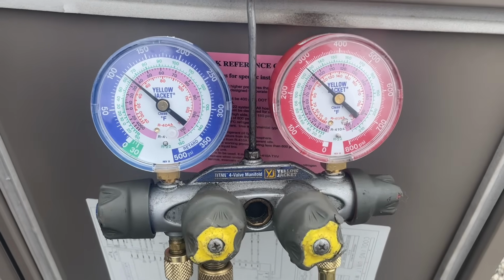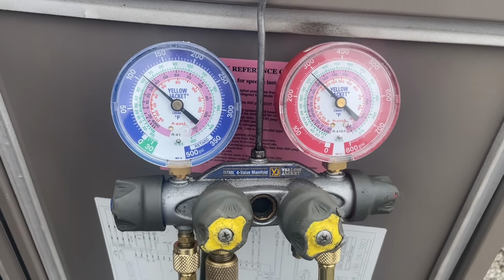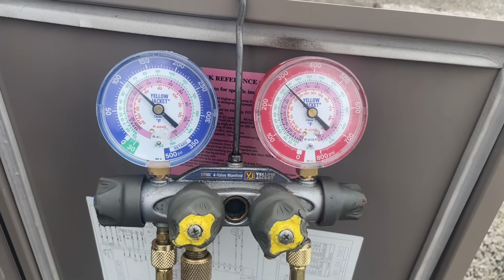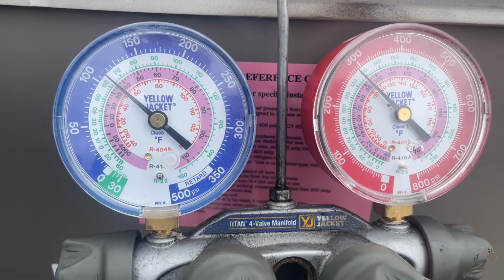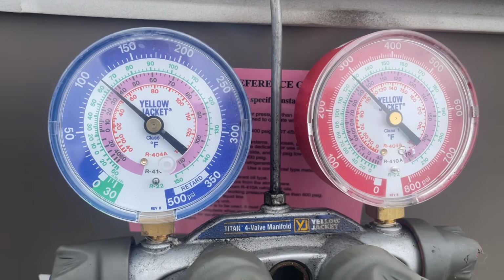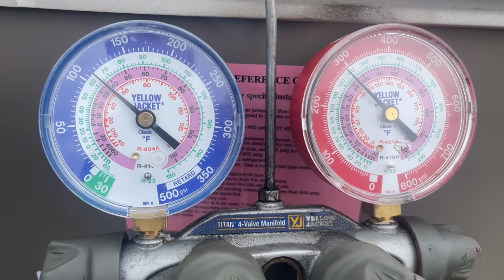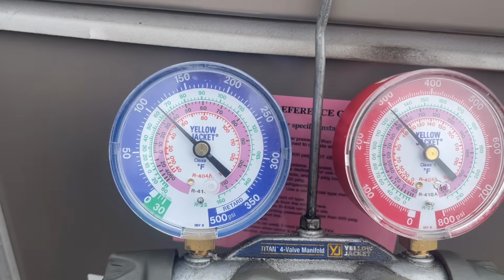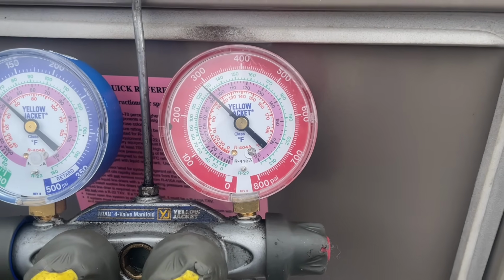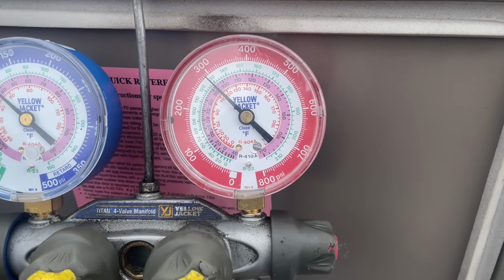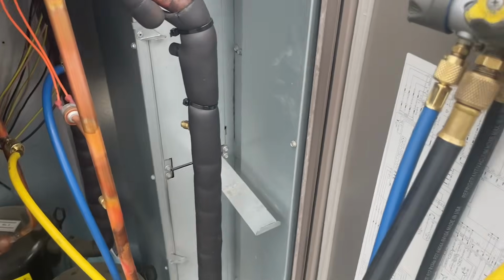We got our gauges set up here. This is on circuit number 2. We're running pretty well. 410A pink scale, 36, 37 degree evaporator coil, 110 PSI, head pressure just below 300, which is great.